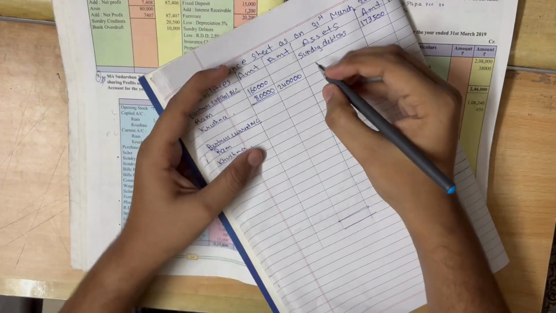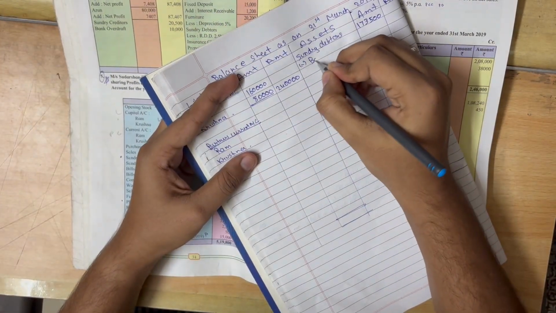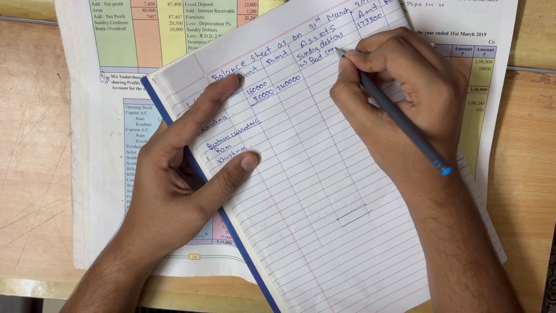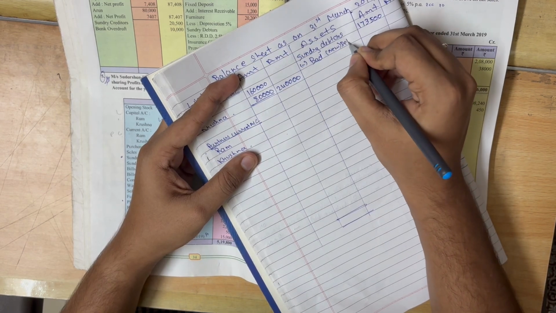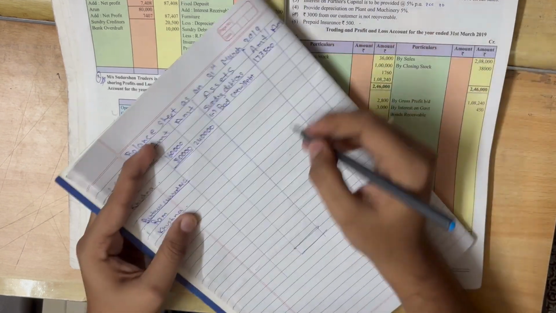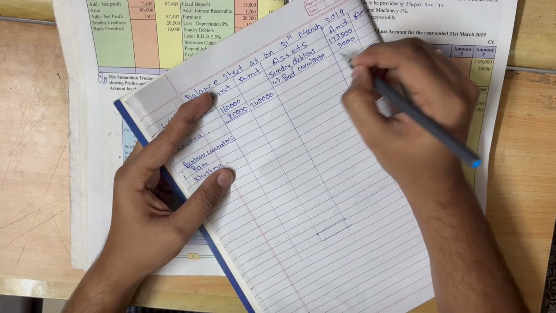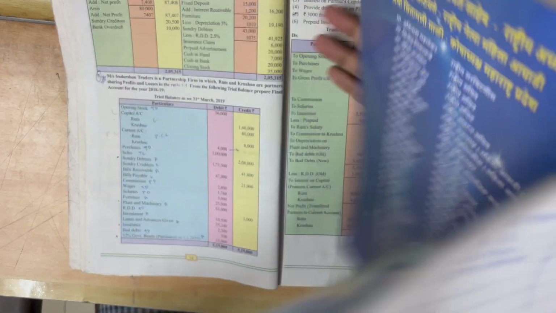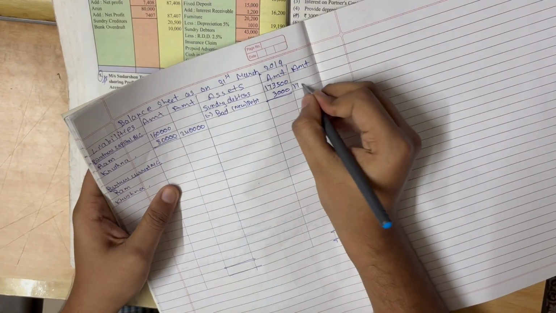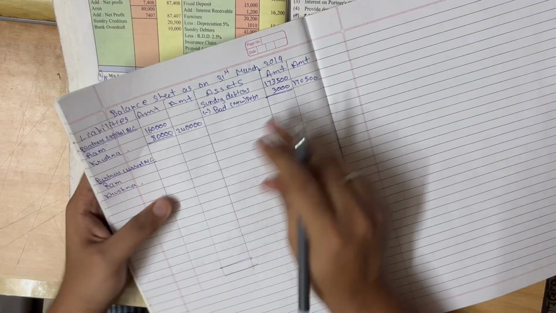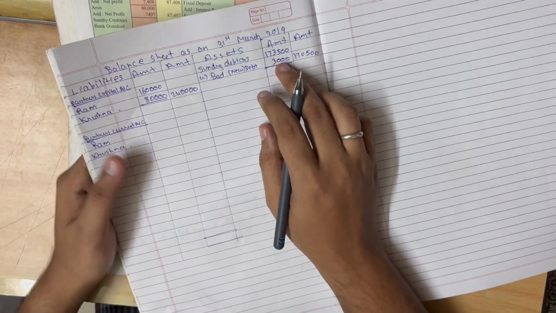So we have to deduct the bad debts. It is given in the adjustment, so it is a new bad debt, which is 3,000. So we will deduct 3,000 from here and we'll get the answer as 1,70,500.